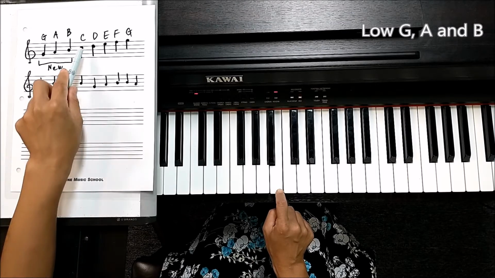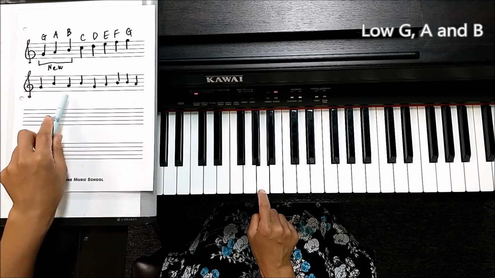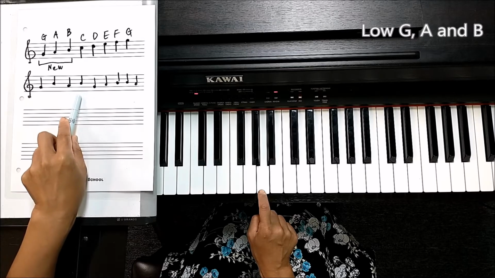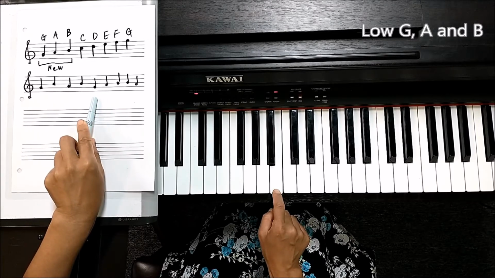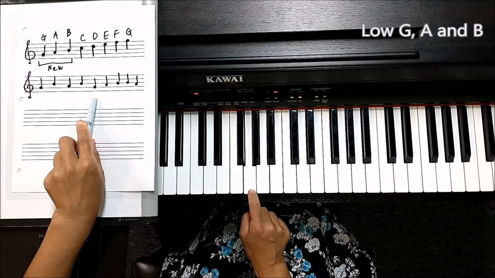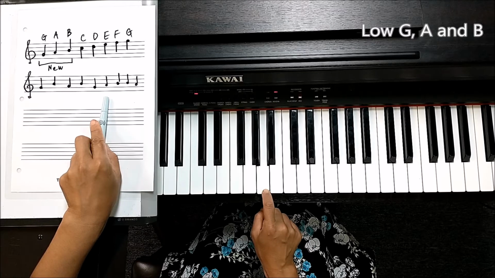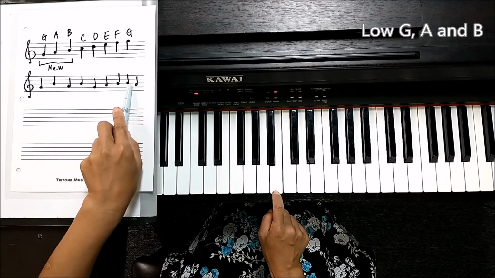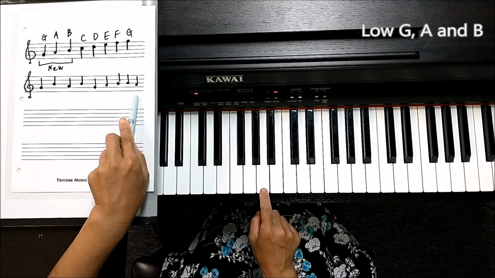It looks like a C, but it's on the second space. That's an A. Since this is in the center, it's a B. Second line note is a C. Second space note is A. The very center is B. And the same note again. And second space note is A.